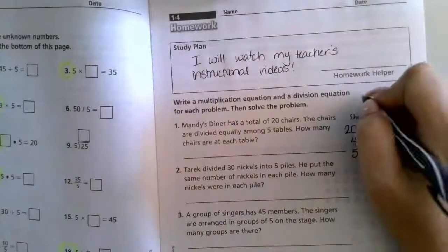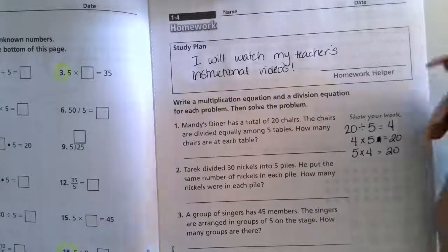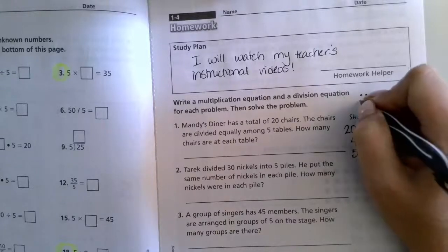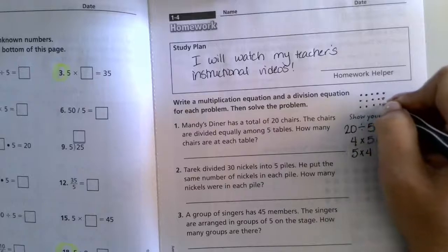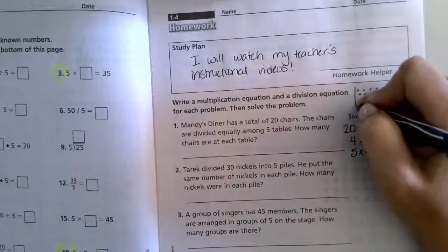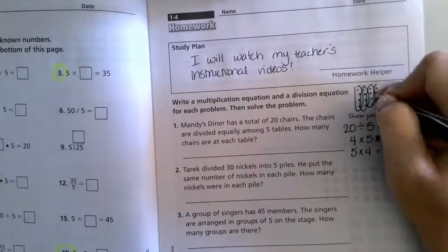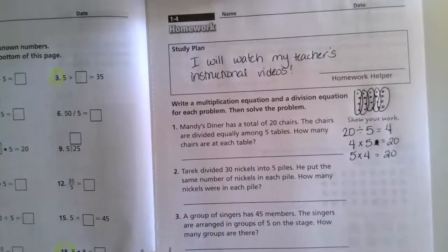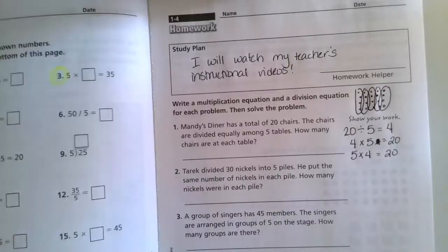All right, and when you have 20 chairs and the chairs are divided equally among 5 tables, right? So each one of the columns would represent a table. Just like that. All right? Okay, so that's what you're going to work on for page 13.